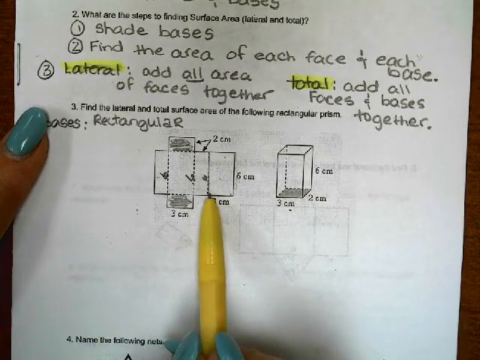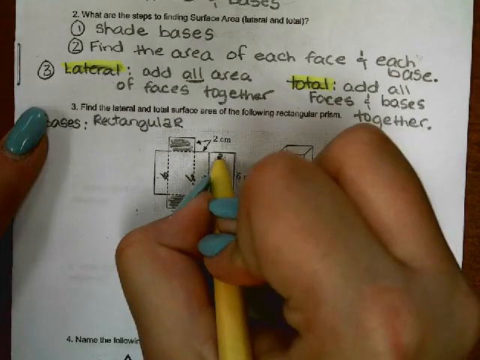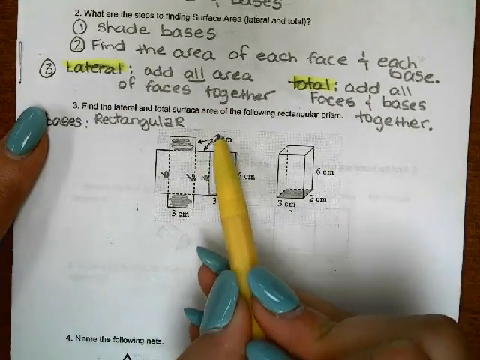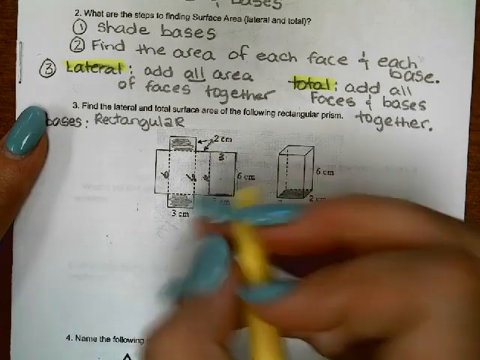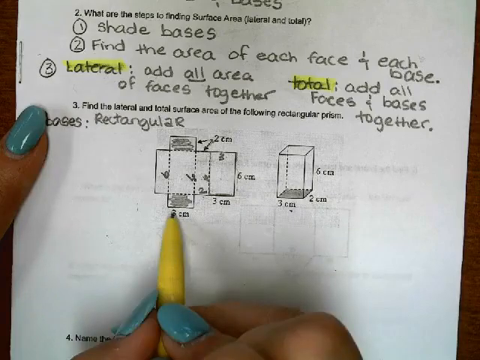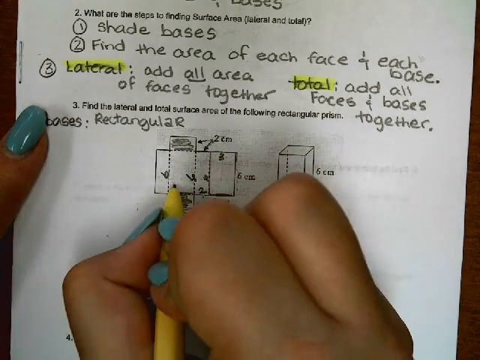If this right here is 3, that means this top one is going to be 3. Now we get an arrow here that this is 2. This top part's 2, the bottom's also 2. This right here is 3, that means this also is 3.